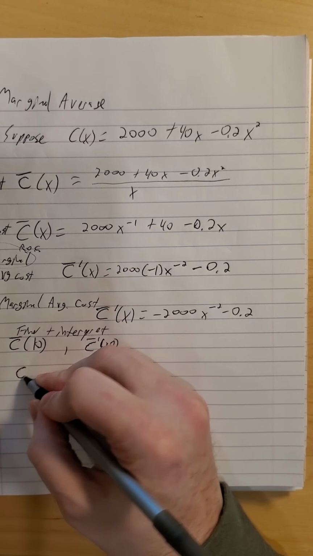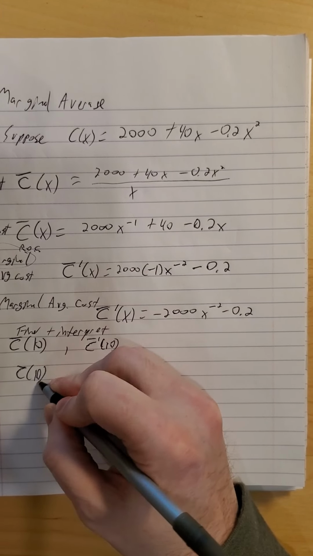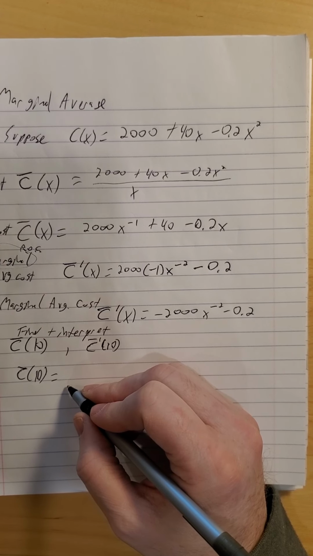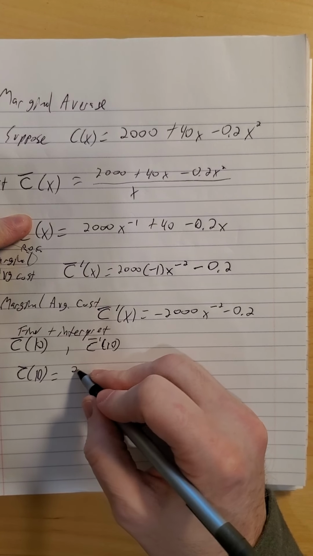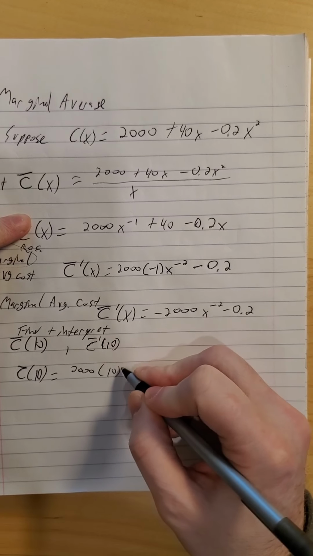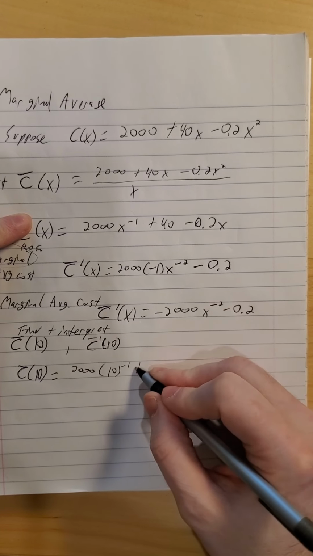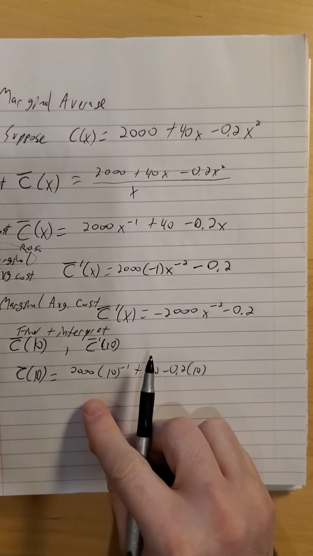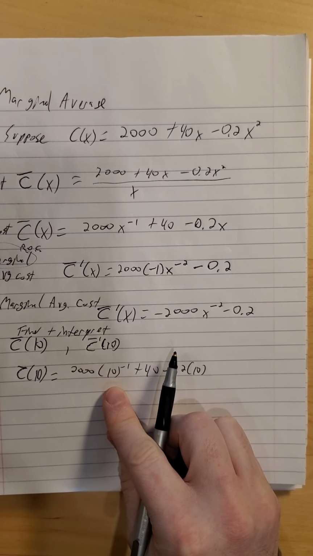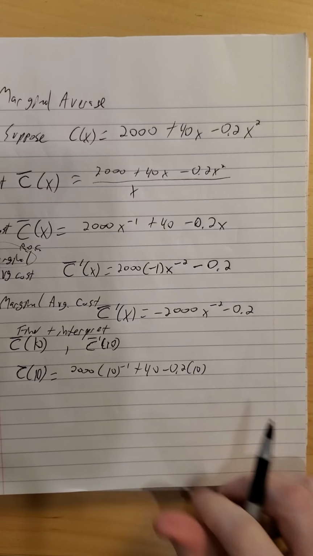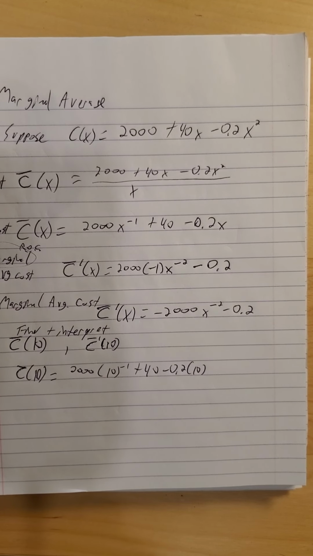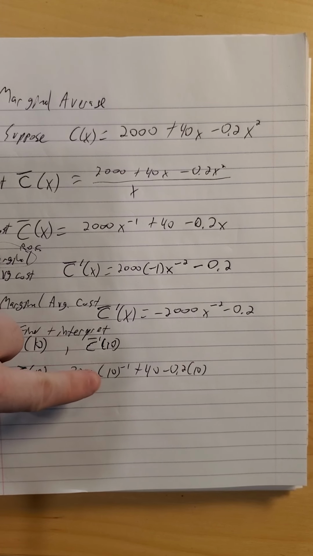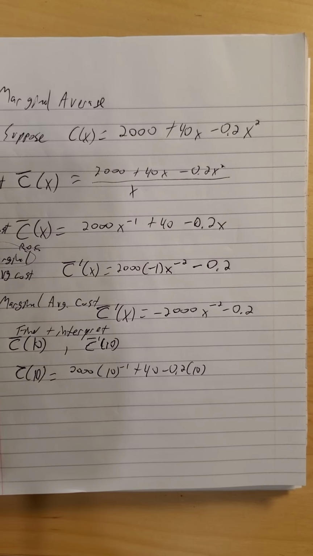Okay, welcome back. So C bar of 10, we're just plugging into the average cost function. So 2000 times 10 to the negative first, so in other words divided by 10, plus 40 minus 2/10 of 10. So 2000 divided by 10 is 200, plus 40, 240, and then 2/10 of 10 is 2, so that's 240 minus 2, 238.